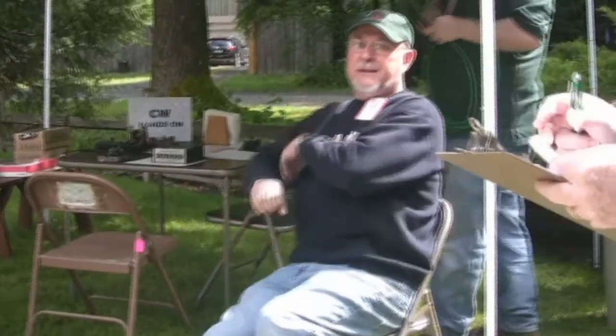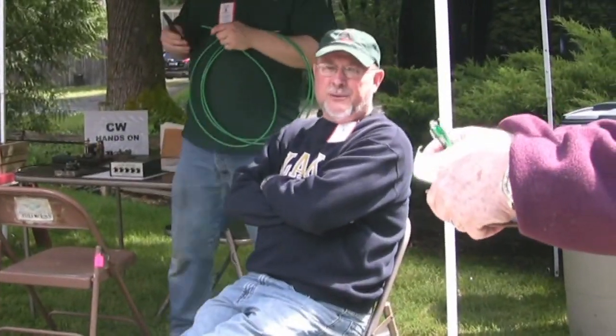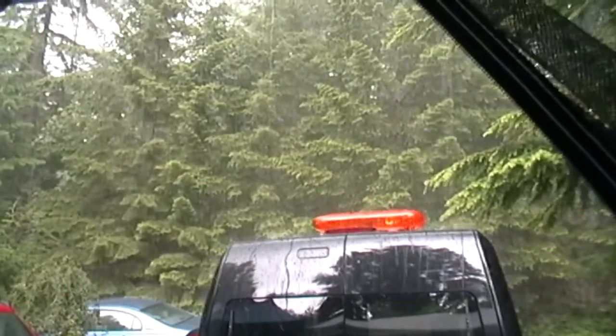Coordinate a few things before we get started. It's nice to see the sun out this morning. Thank you all for your help yesterday and today. We just barely made it getting stuff organized.